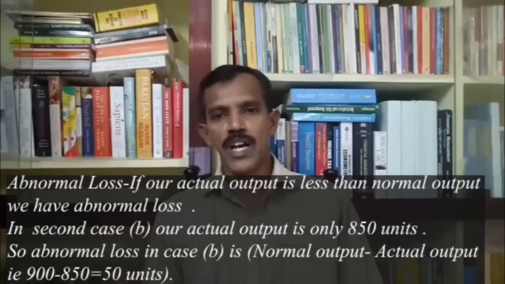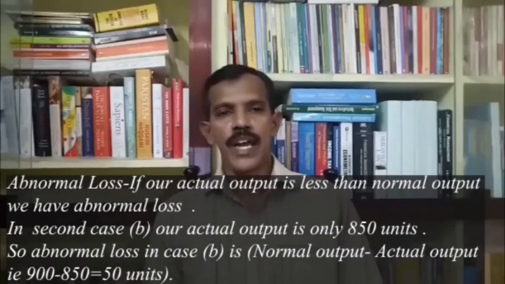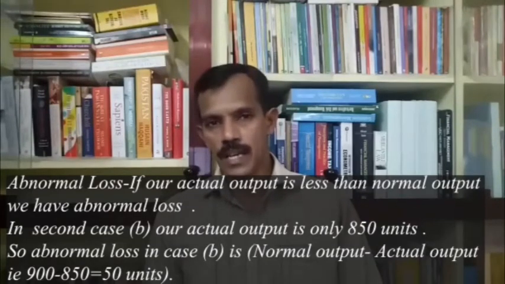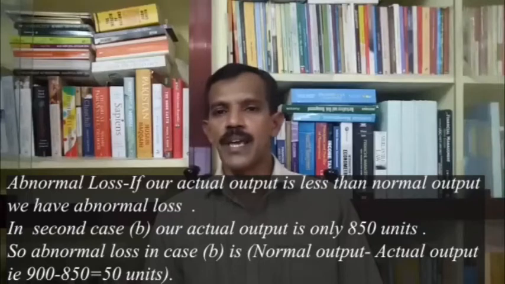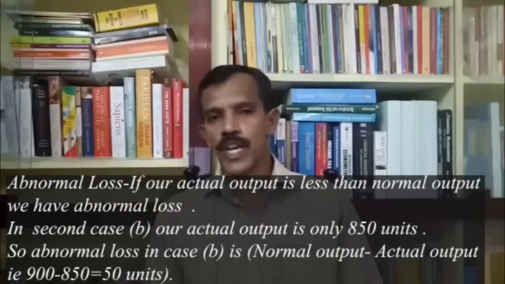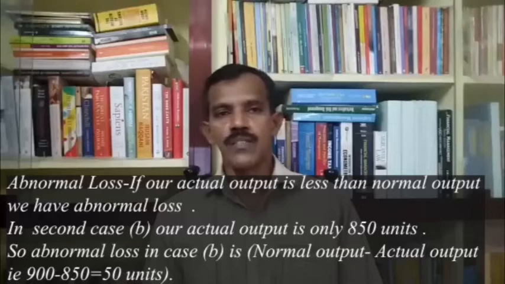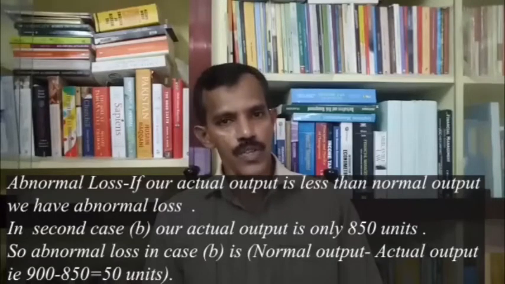Abnormal loss is normal output minus actual output. Normal output is 900 units, we already calculated it. So 900 minus our actual output 850 is equal to 50 units. That 50 units is our abnormal loss.